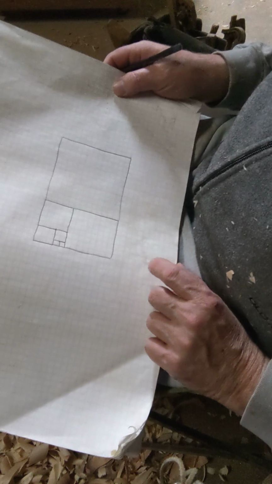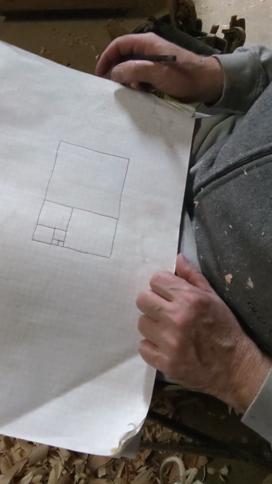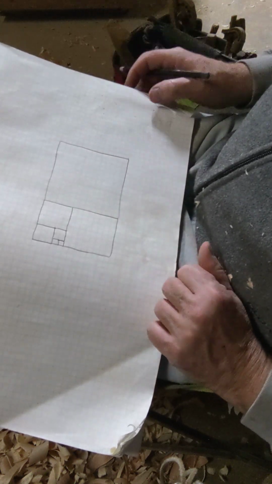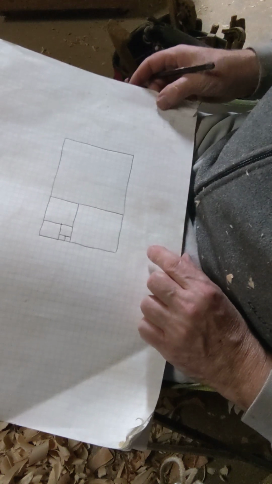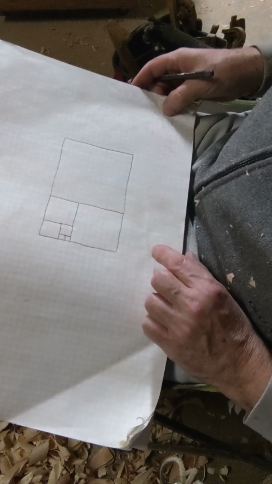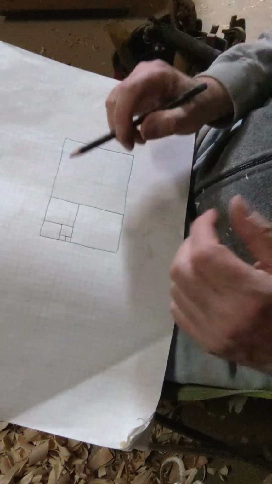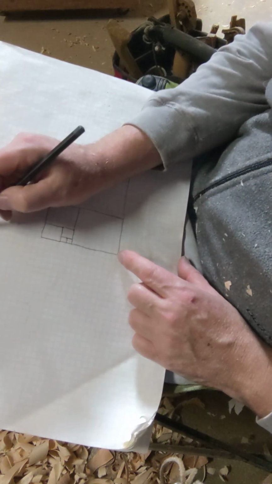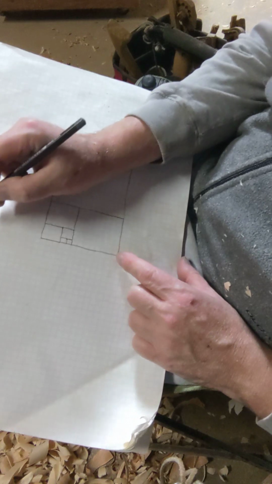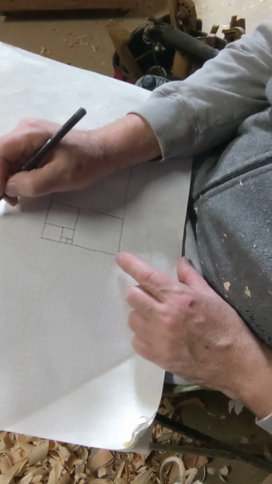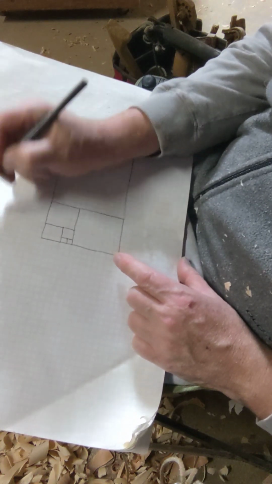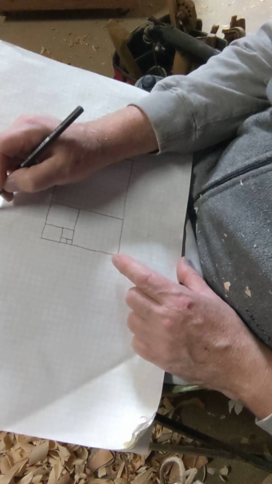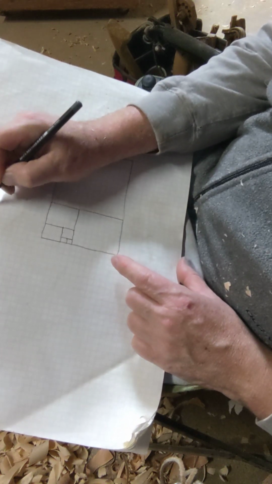So the Fibonacci square is fairly famous. It is a means for dividing and approaching the golden proportion. So if I said, 1 over 1, and I divide the two of them together, I get 1. And then 1 and 2, I get 2. 2 and 3, I get 1.5.